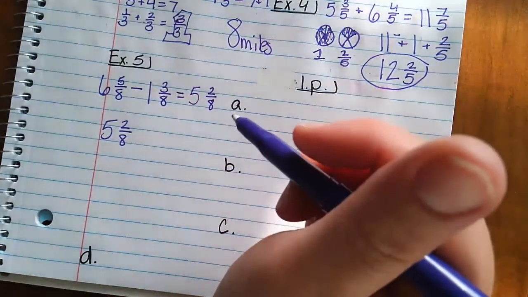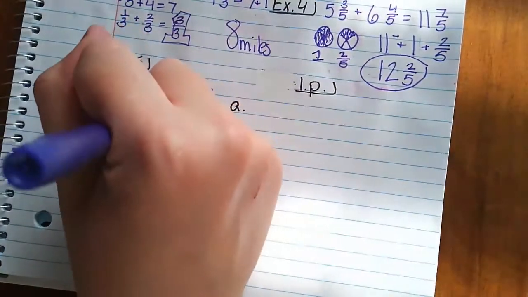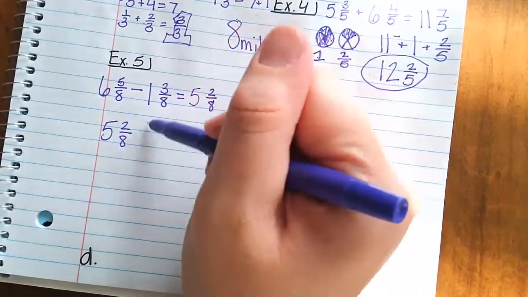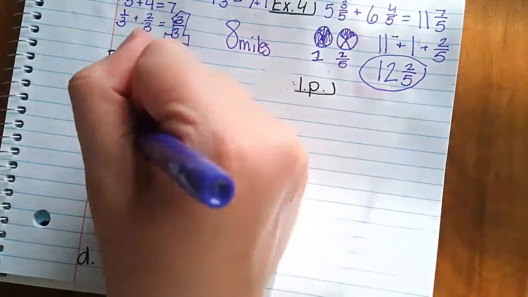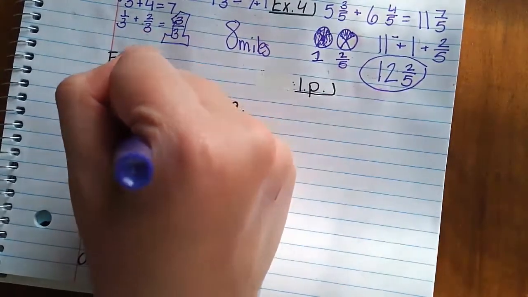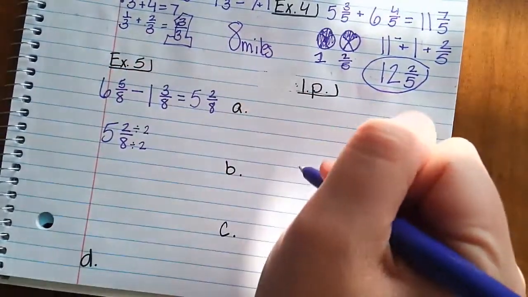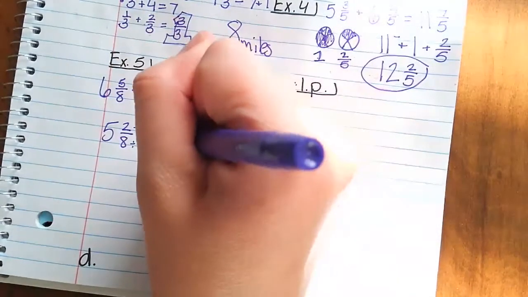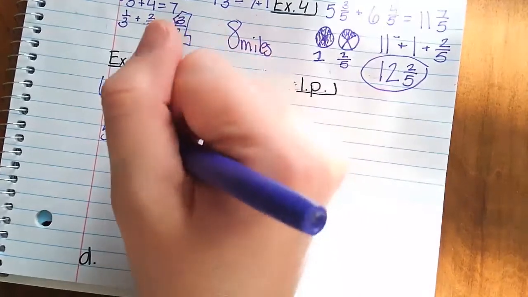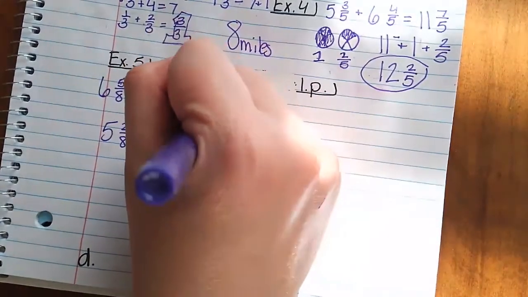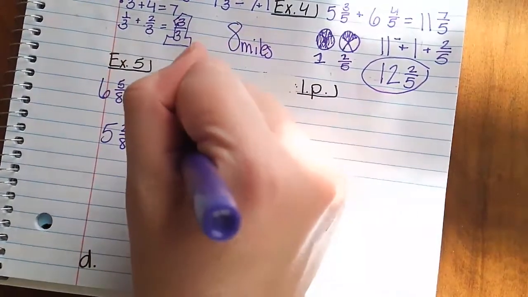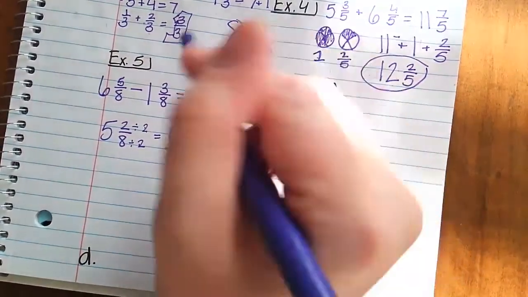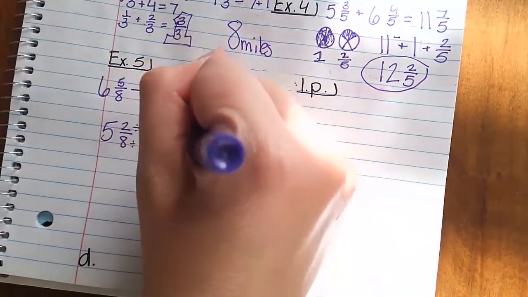So we can reduce 2/8 by dividing. It's not an improper fraction, but it can be smaller because 2 does go into 8. So we're going to divide the top number of our fraction and the bottom number of our fraction by 2 to reduce. And we're going to keep our whole number, so our whole number stays the same. And then 2 divided by 2 is 1. And then 2 goes into 8 4 times. So we did reduce our fraction from 5 and 2/8 to 5 and 1/4.